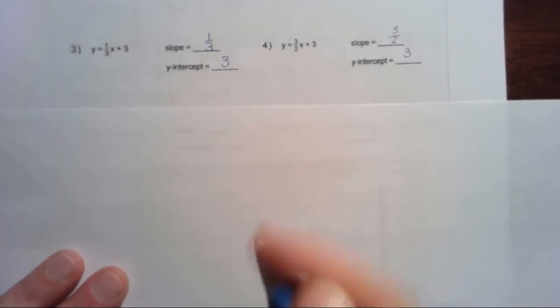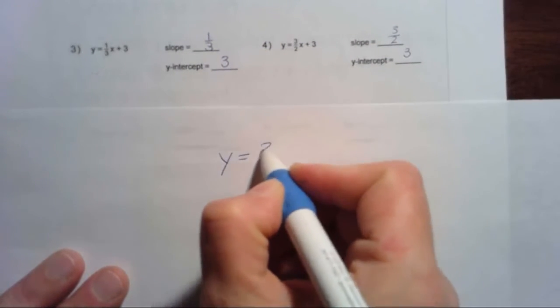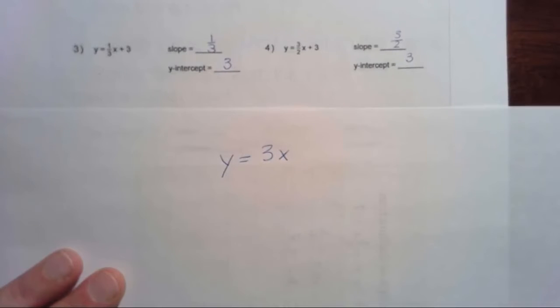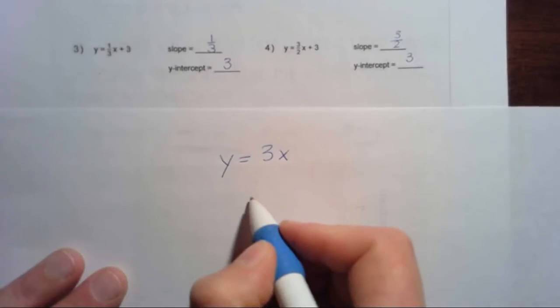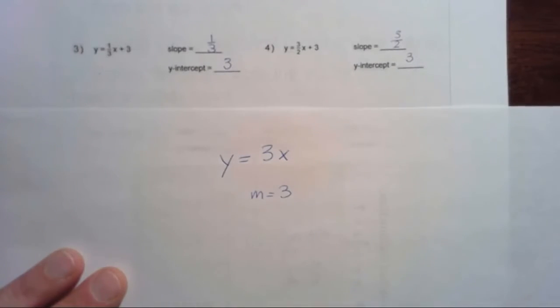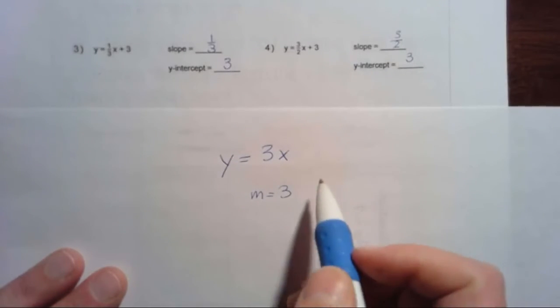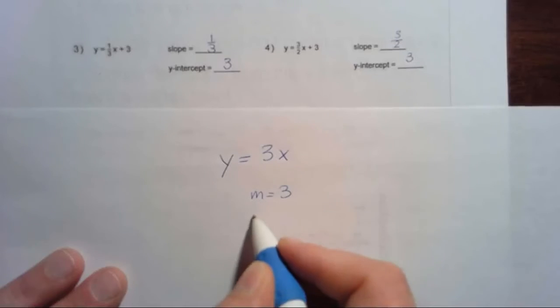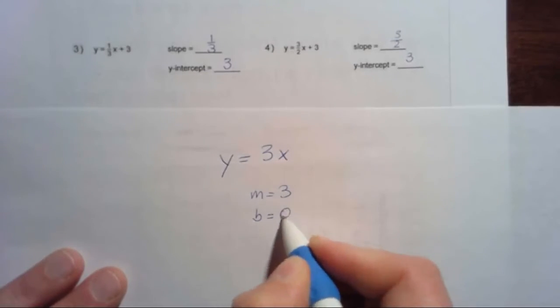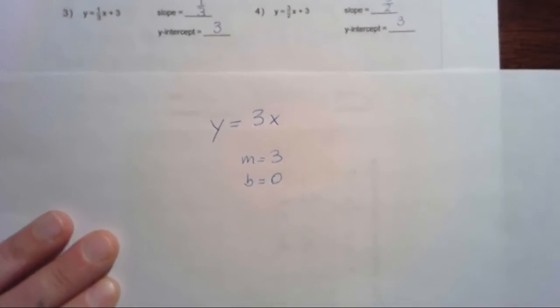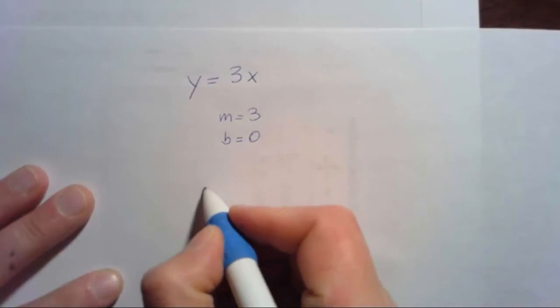I'm going to write a special equation and let's see if you can figure it out. y equals 3x. Pause it and figure out what the slope is and what the y-intercept is. Go. If you told me that the slope is 3, that's awesome. But now you might have been confused about the y-intercept, because it's not written here. So I could write it as plus 0, which means my y-intercept is 0. So the origin is my y-intercept.